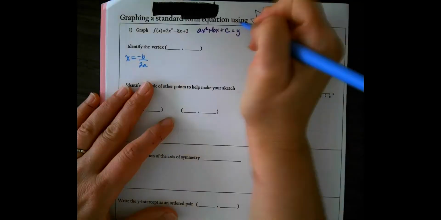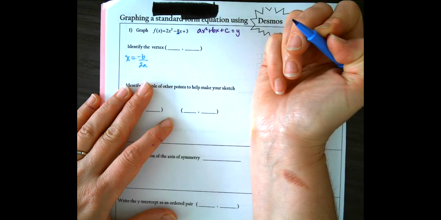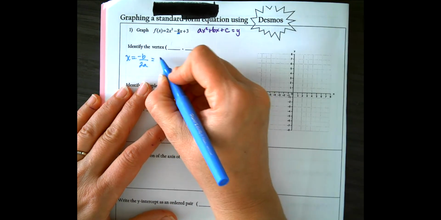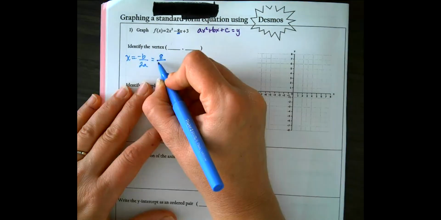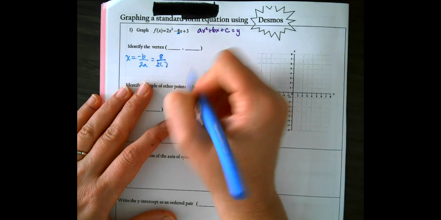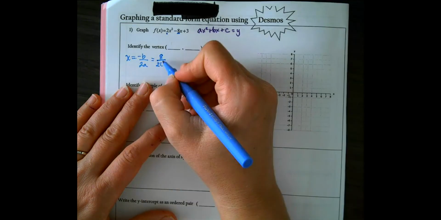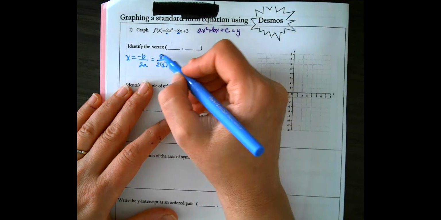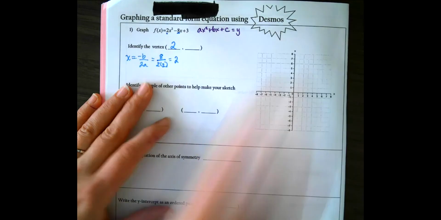So we're going to look right here. We have our negative 8 in the spot where the b is. So the opposite of b, the opposite of negative 8, is going to be a positive 8 over 2 times the leading coefficient, which is the a. So that's going to be 2 times 2. This is going to give us an x value of 8 divided by 4, which is 2. That is going to be the x value of our vertex.